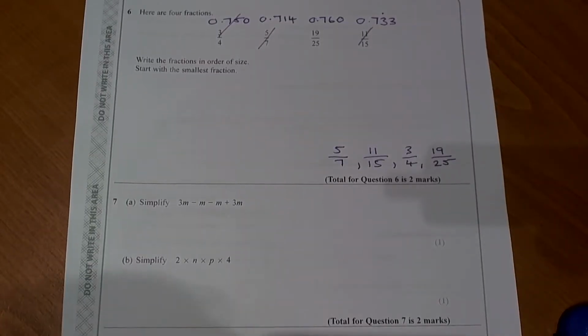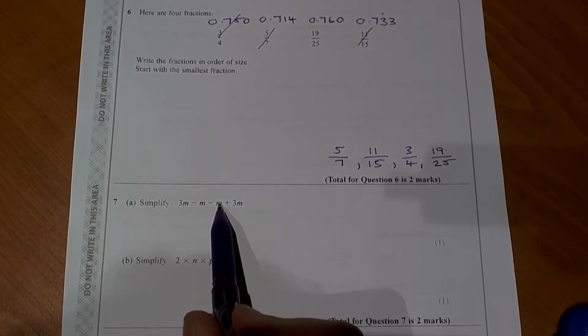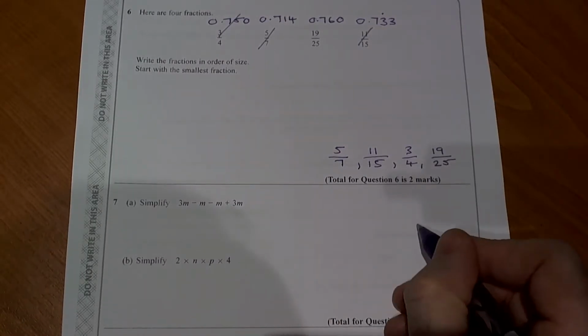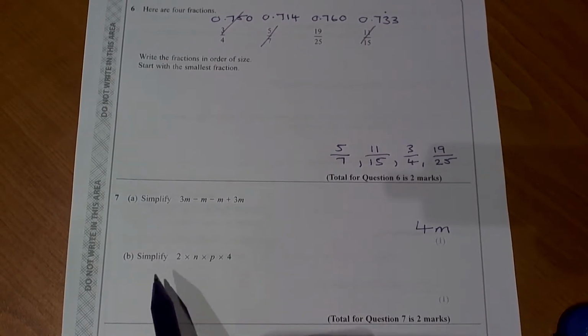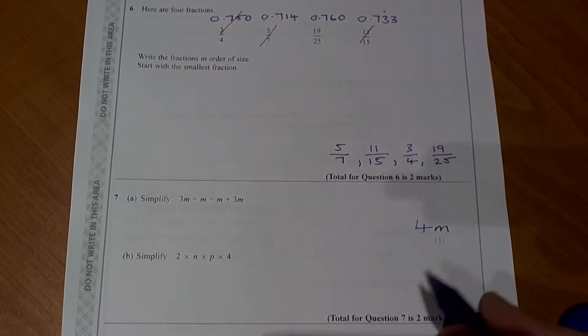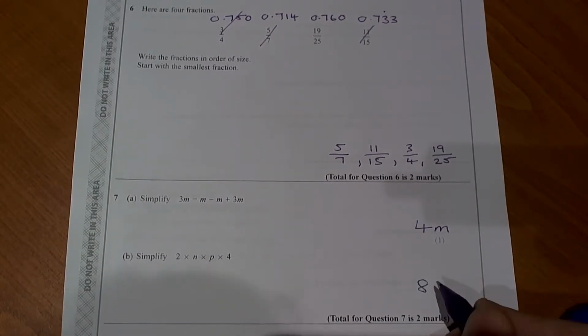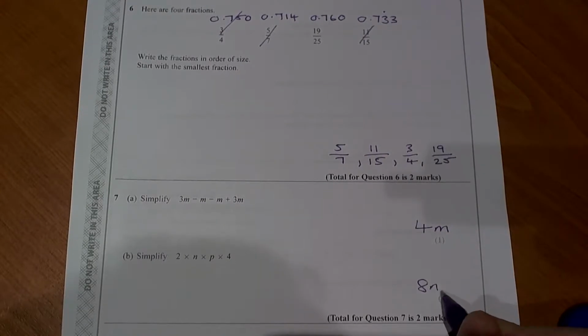Now question 7a is simplifying algebra. So we've got 3m minus m minus m. Well, that's going to be 3m minus 2m is m. m plus 3m, our final answer is 4m. Multiplying, let's multiply the big numbers first. 2 times 4 is 8, and then we've got an n and a p. We put them in alphabetical order, so the answer is 8np.